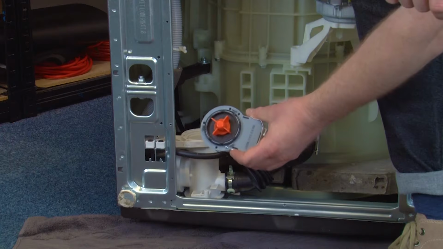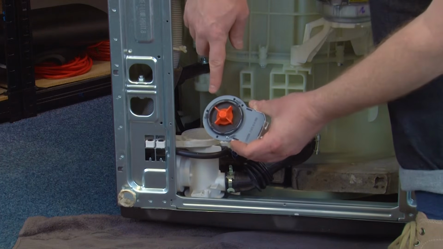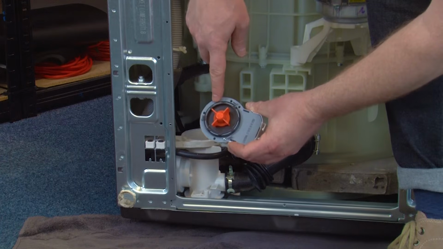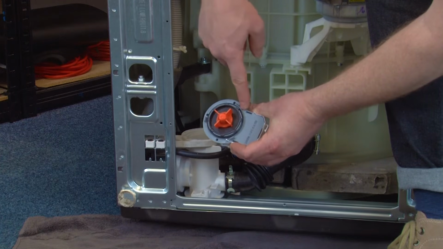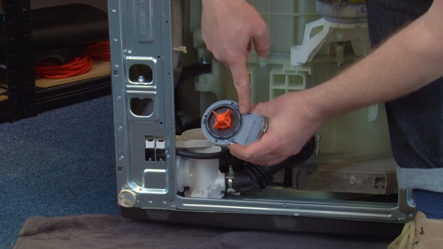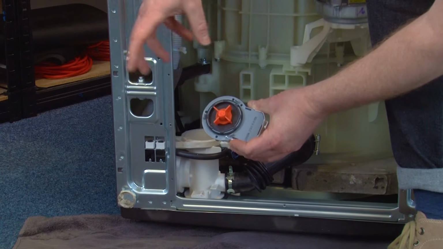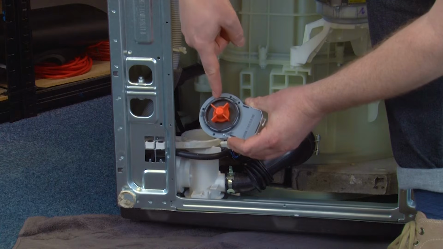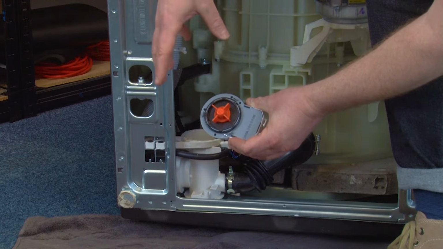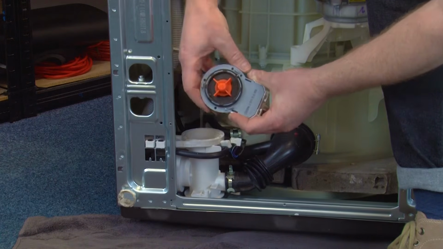You can now fit your new drain pump. Before I fit it, it's just worth mentioning to make sure that on your new pump, this seal around the impeller here comes with the new pump. Sometimes it doesn't, so if it doesn't, you're going to have to take it off the old one and put it around the new one. Now I can screw it into place and reconnect the electrical connections.